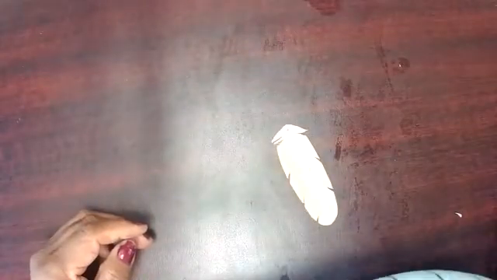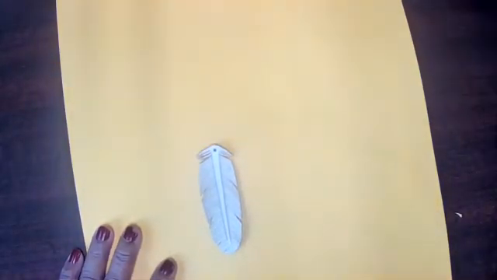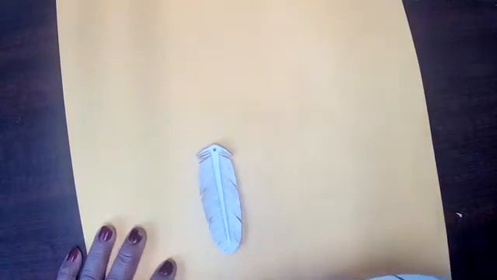Okay, so once we're here, we're ready to get started on painting, and we're going to move all our equipment off there. And I usually have a paper that I put down so that our surface area doesn't get messed up. And you will be able to use three colors.